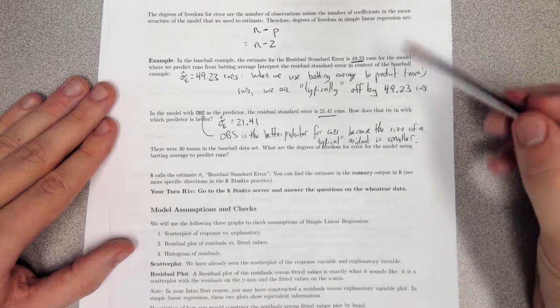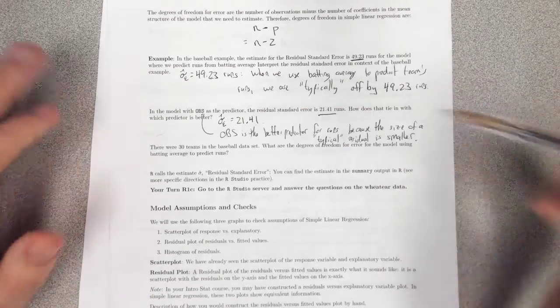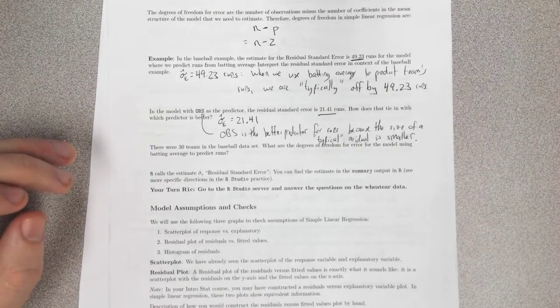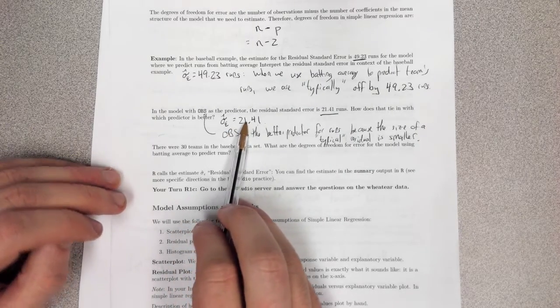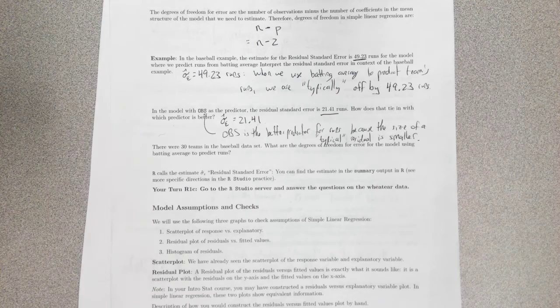If we use that in a model for the team's runs, then we're typically just off by about 21 runs, which is really pretty good. So if you just know a team's on-base slugging stat, but you don't know how many runs they scored that season, you could expect to be off by about 21 runs or so.